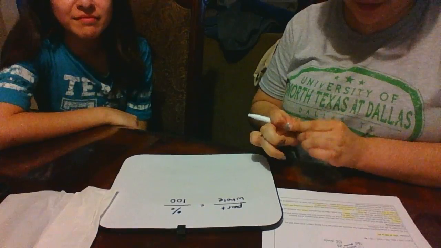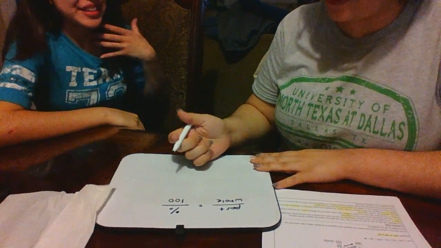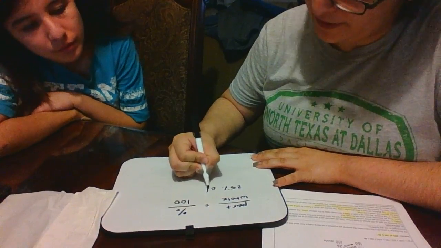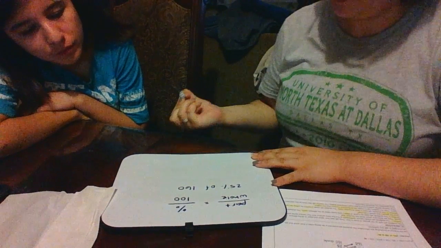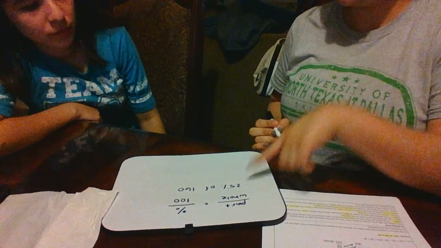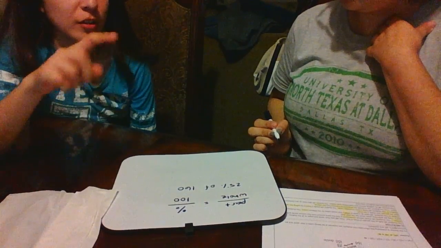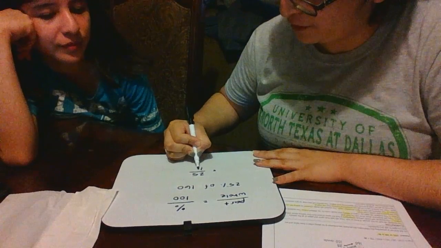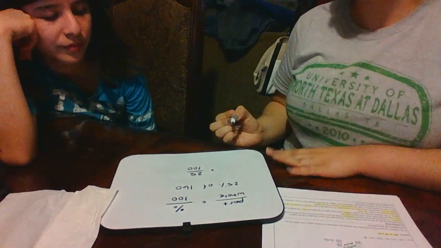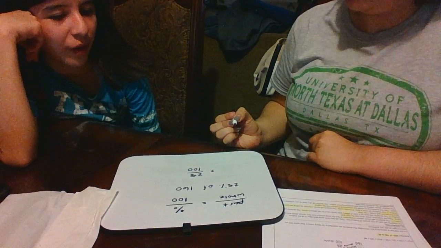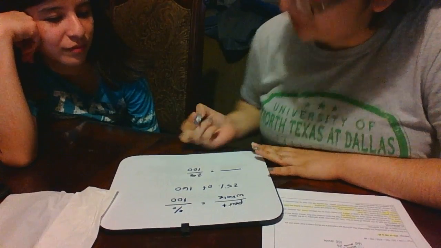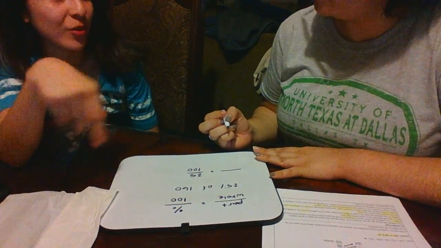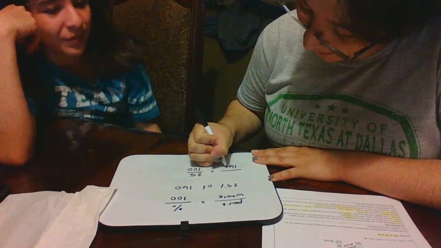Okay? So, if they're asking us what is 25% of 160, where would we place 25? On the top. Okay? And where would we place 160? On the bottom. Okay, and why are we placing it on the bottom? Because it's out of 160, so that's like the whole. Yes, that is the whole thing, okay?